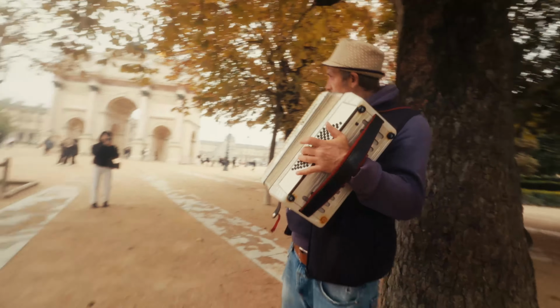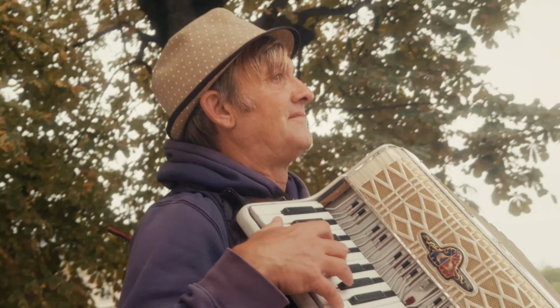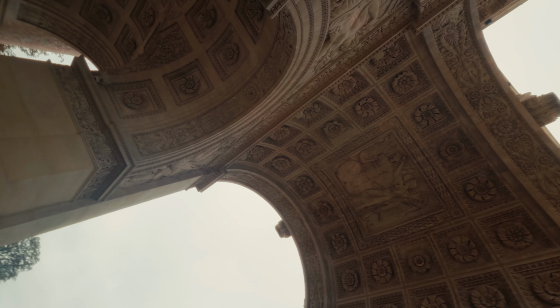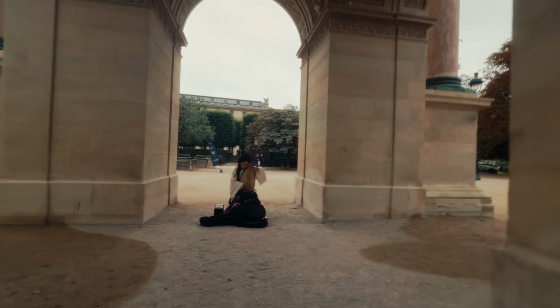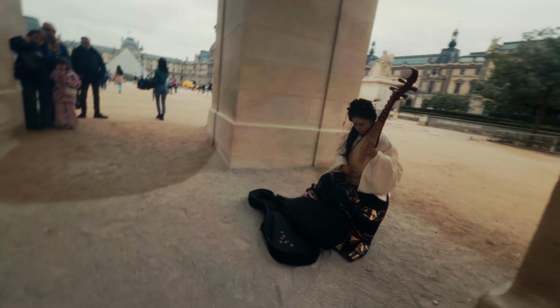And I also try to incorporate a lot of sounds that I record while shooting. For example, the shots where there's somebody playing an instrument, I'll actually use the sounds that I recorded when they were playing the instrument. This really makes you feel like you're actually there with them.